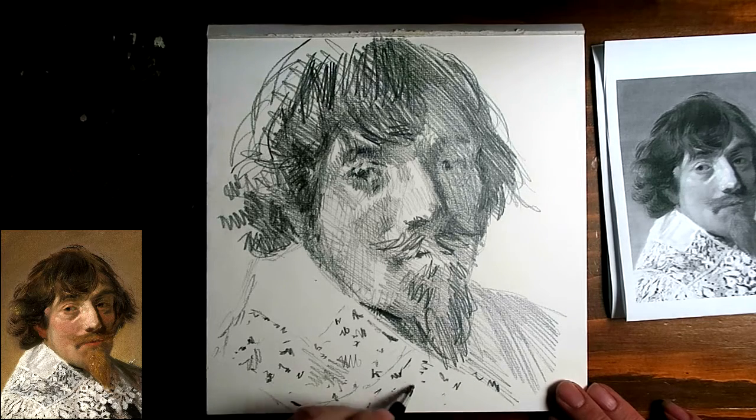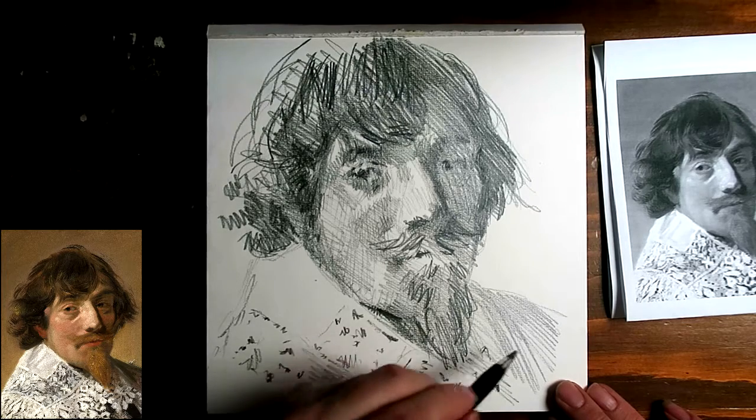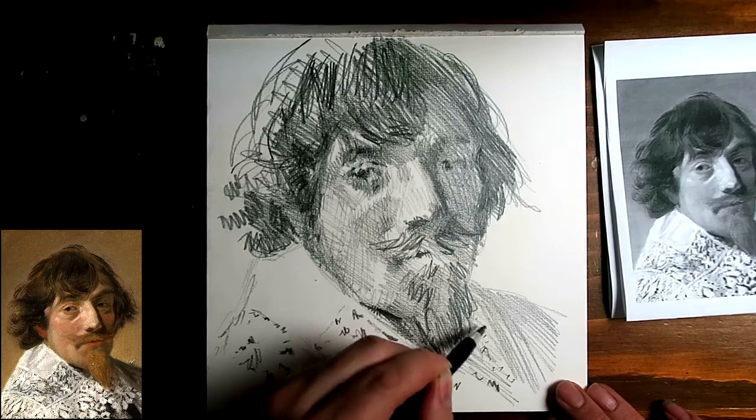So now I just add some accentuations here and there to suggest this lace. What is it?